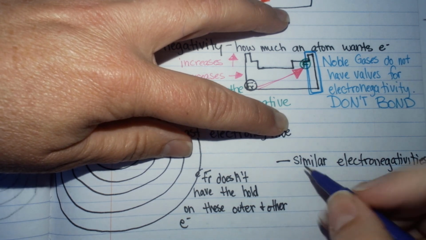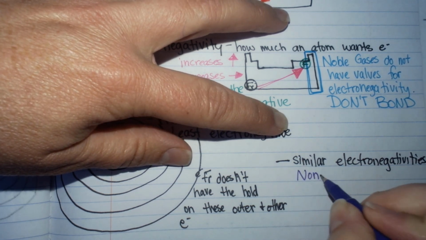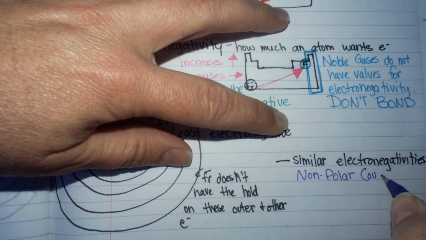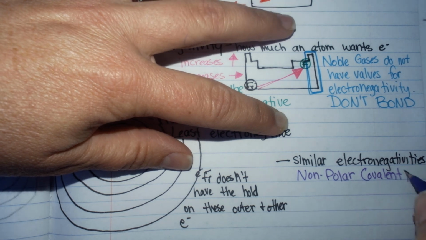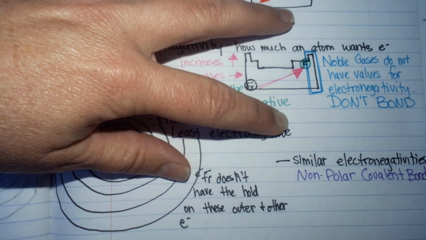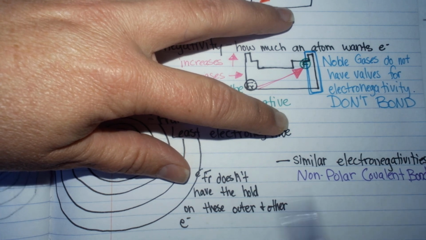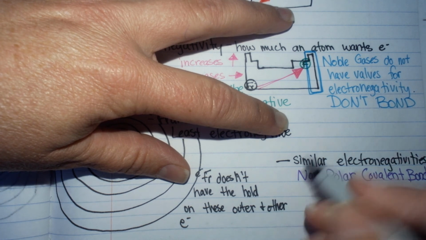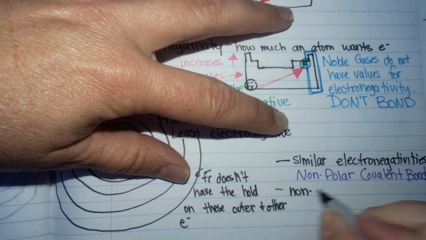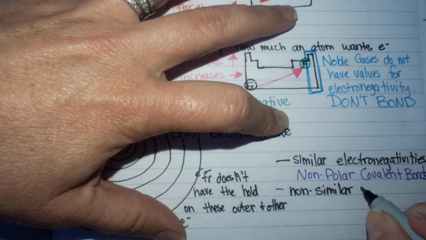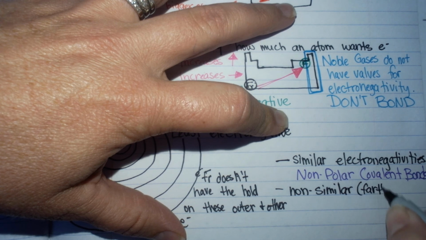But similar electronegativities form non-polar covalent bonds. We talked the last time about showing Lewis structures or showing covalent bonds using Lewis structures. Well, now we're going to kind of define those bonds a little bit. So similar electronegativities, non-polar covalent bonds. Non-similar. So what on earth does that mean, non-similar? That means a little bit farther apart.